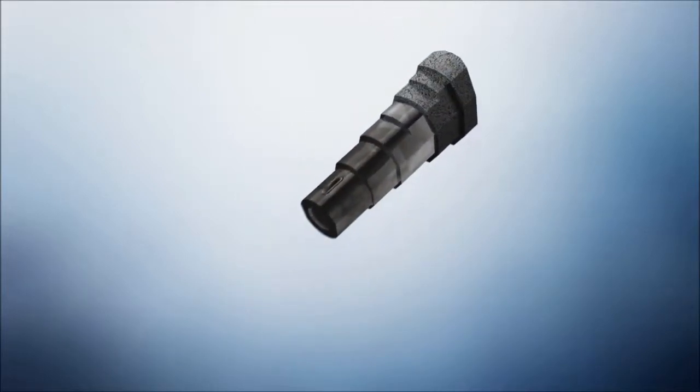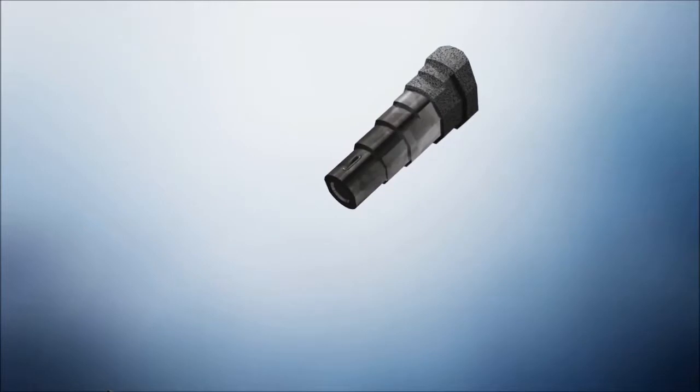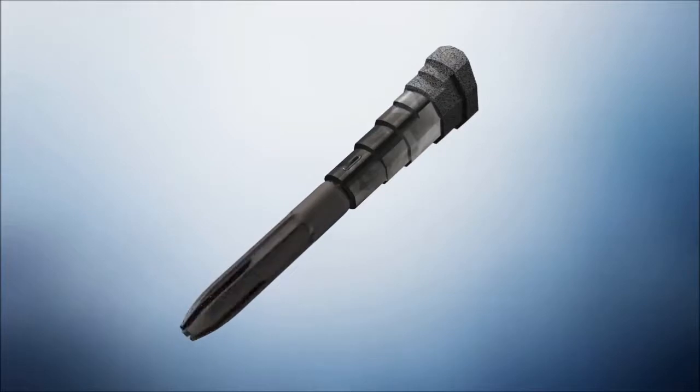Assemble the appropriate stem extension to the femoral sleeve implant using the 2 wrenches to tighten and ensure full engagement.